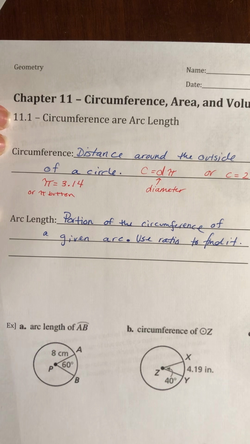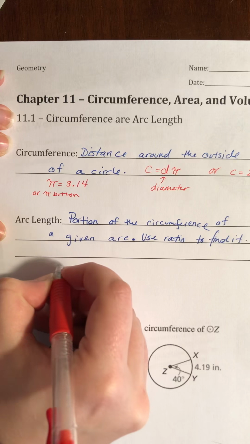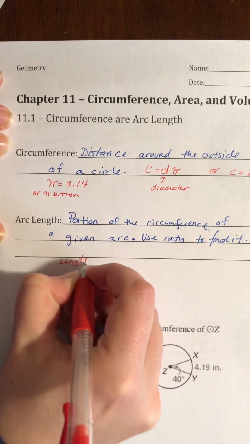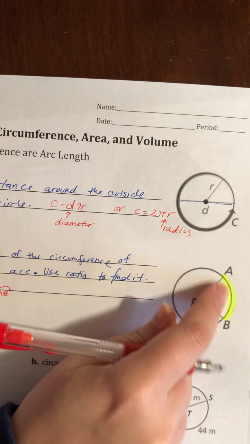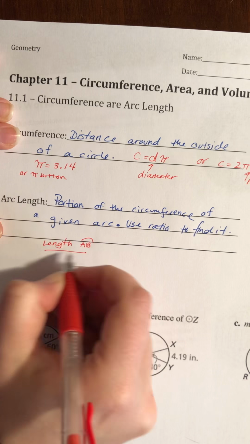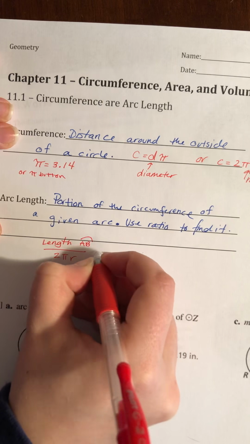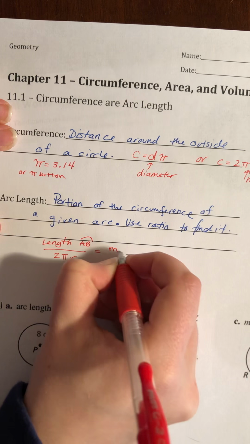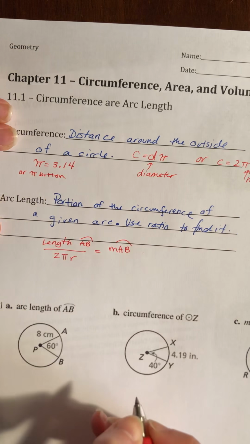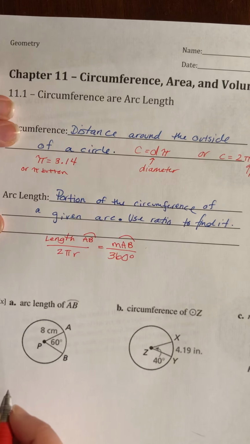So the ratio we use is, so here, the length of AB over 2 pi r, that's the circumference, is equal to the measure of arc AB, so that's the angle measure, over 360.